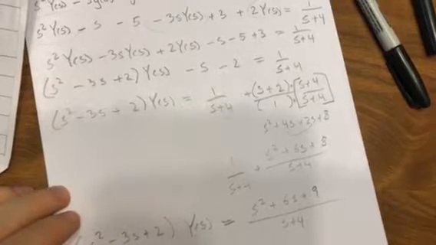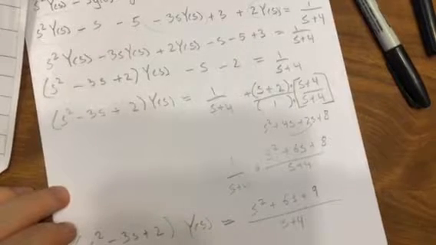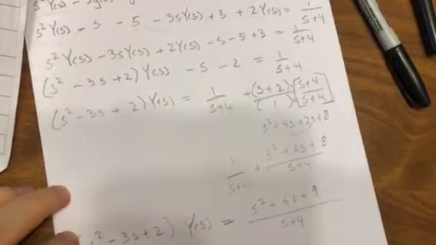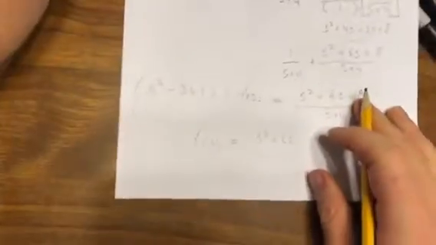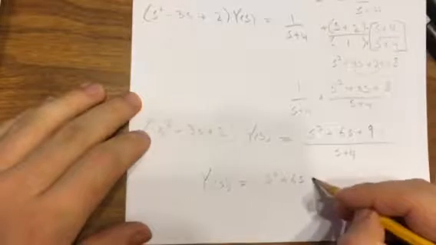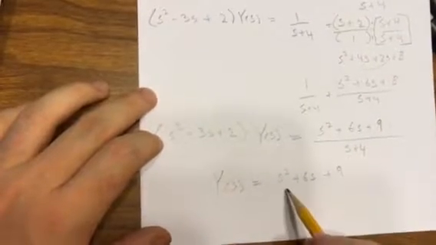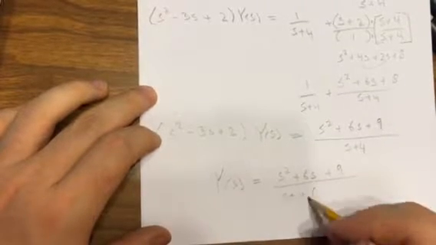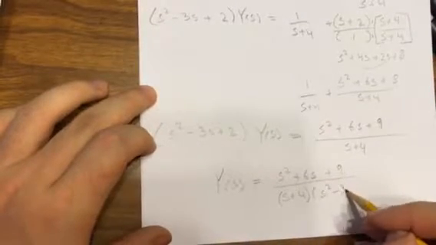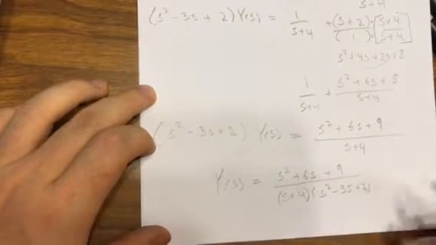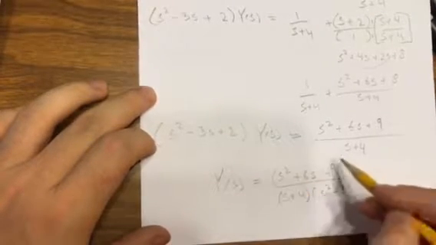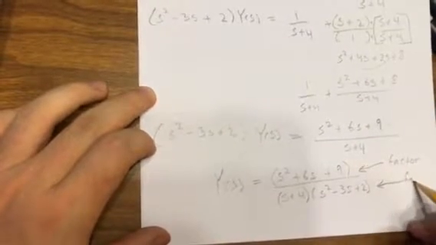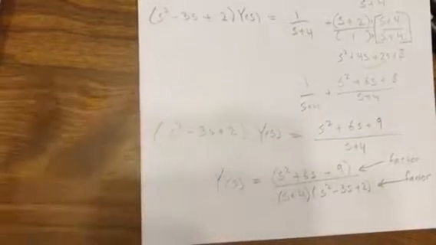Next step, you're going to divide both sides by this to get Y alone. So if you divide both sides by this polynomial, you have big capital Y of s equals s squared plus 6s plus 9 over s plus 4, over s squared minus 3s plus 2. And you can factor the top, and you can factor the bottom.